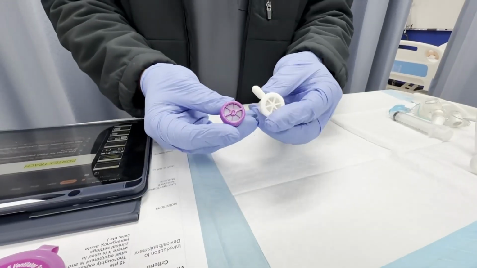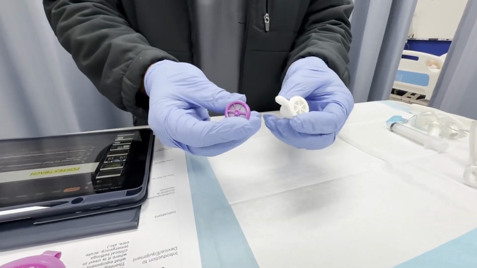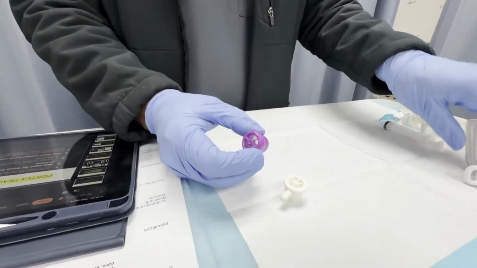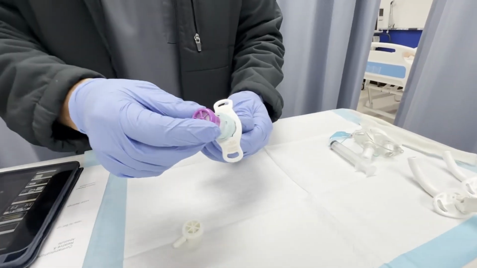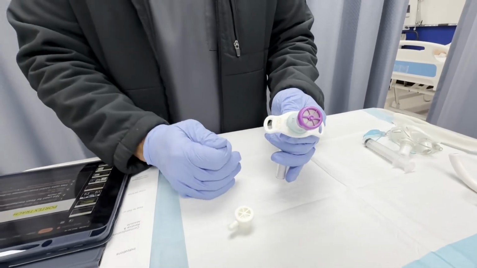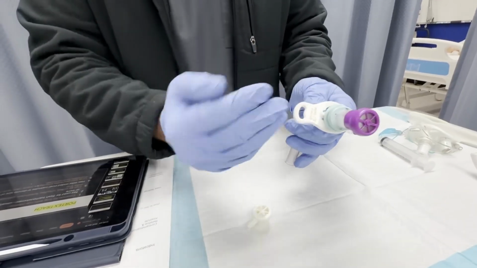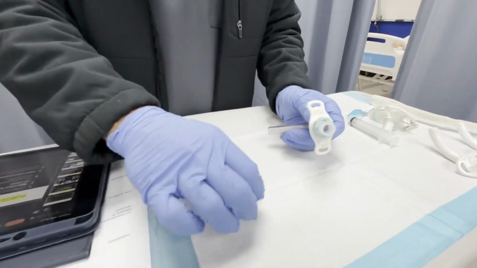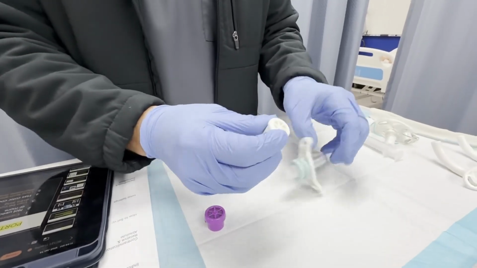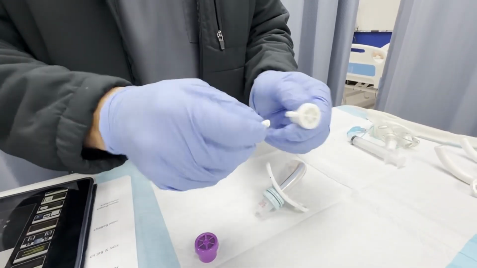Here we actually have Passy-Muir valves, or a talking valve, right? You will go ahead and put this at the tip of the trach like that, and this allows the patient to be able to speak. It allows air to go in but not out, so that the air can go up through their airway, through their vocal cords. This one is a Shiley. Same thing. This one just has a little port that you can connect O2 to if you needed to. And that's pretty much it, y'all.